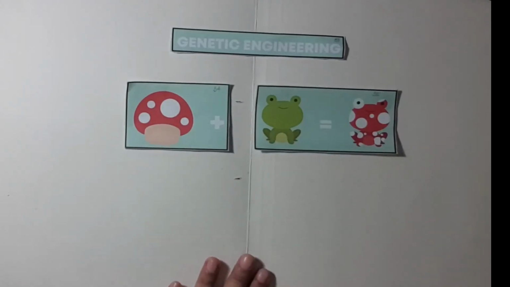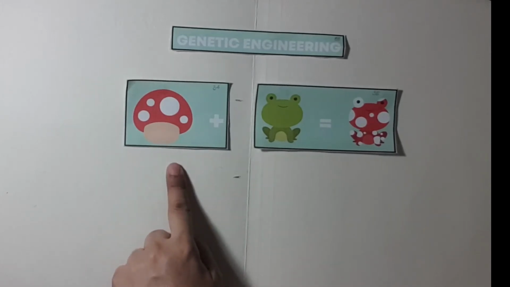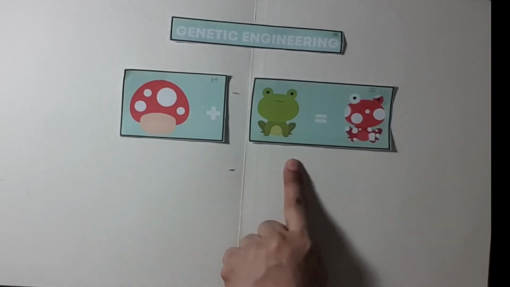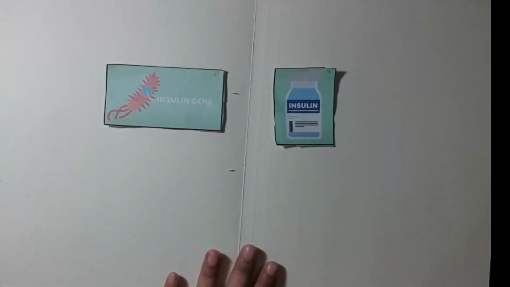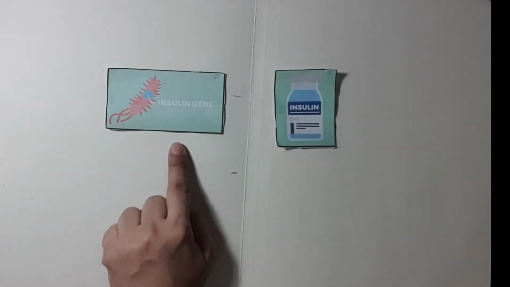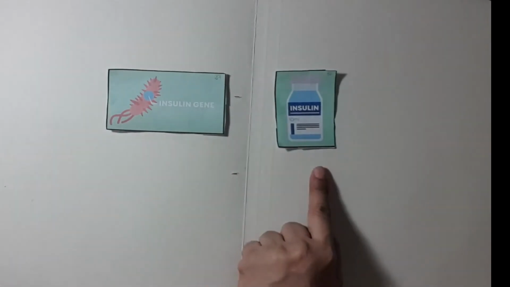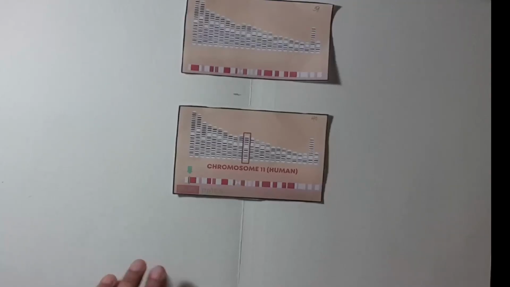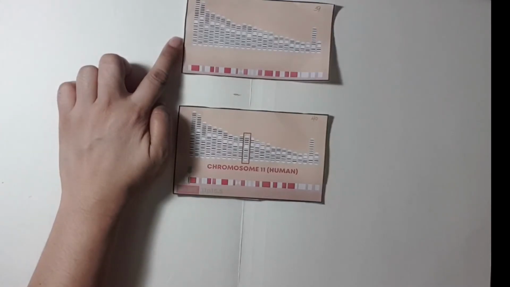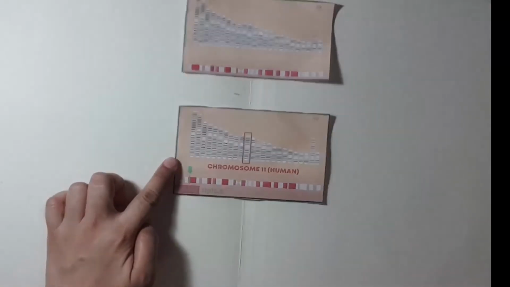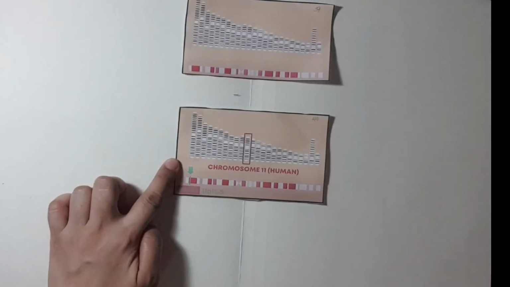Now let's look at the processes of genetic engineering. How do you transfer a genetic characteristic from one organism to another? Although it's a very complex process, it can be summarized rather simply. We'll use the example of how the insulin gene is inserted into a bacterium in order to manufacture large amounts of human insulin. The gene that codes for human insulin is found at chromosome 11 at position 15.5.